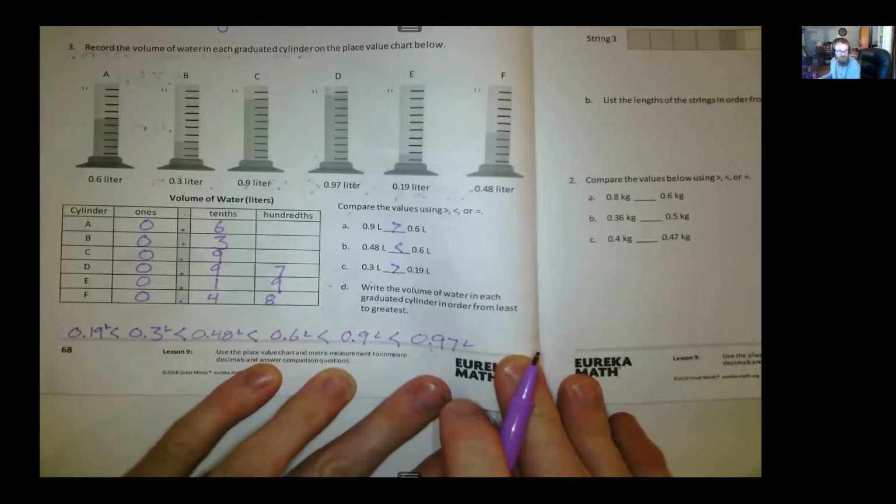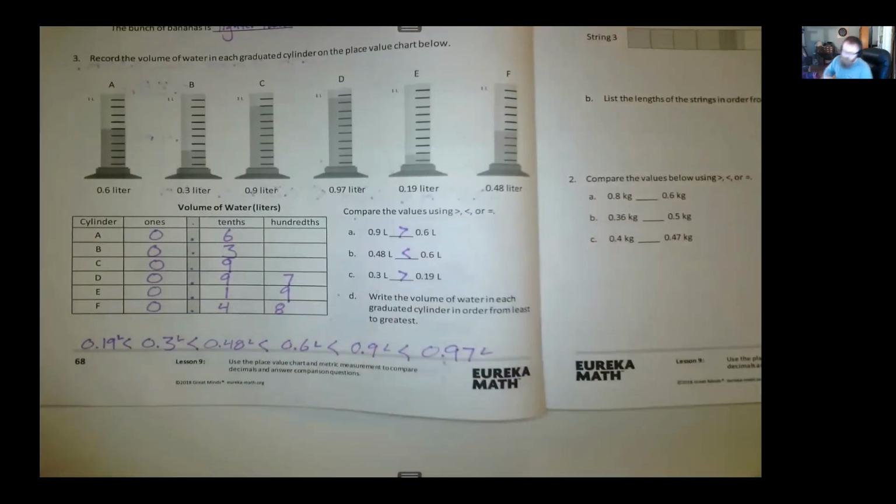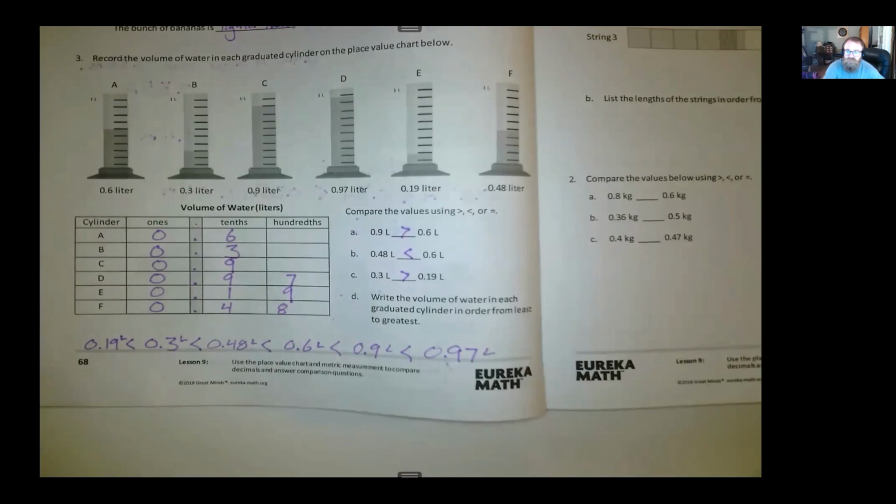Take a minute to make sure your paper looks like mine. Look back to these pages when you're working on your exit ticket tonight. And if you have any questions, let me know. See everybody tomorrow. Nice work.